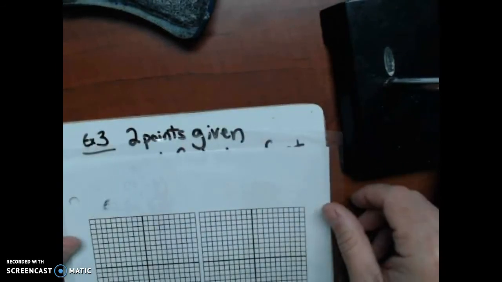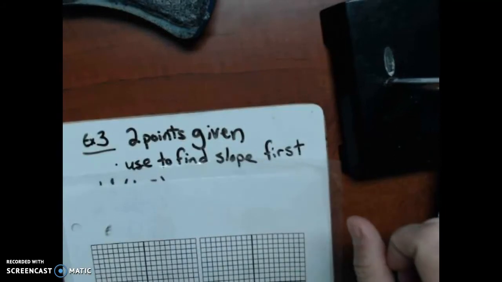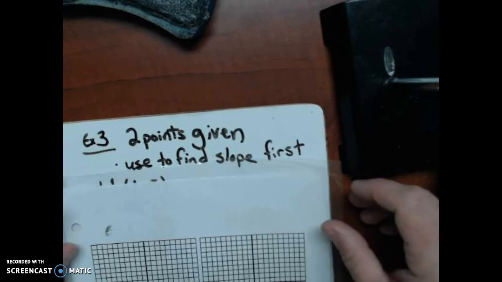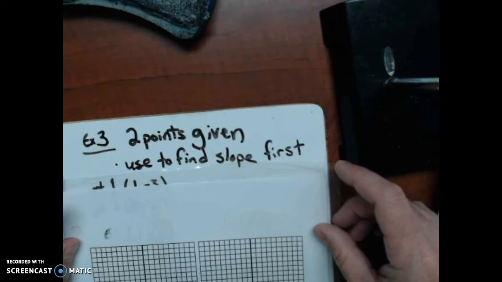Okay, let's move on to the next example. Example 3 in the book gives you 2 points. And what we're going to do is, obviously, they don't ask you to just draw the graph, because that'd be super duper easy. We would just know about 2 points on that graph, but we wouldn't know the equation of that line. That's what is important here. We want to be able to write the equation of a line given 2 points.